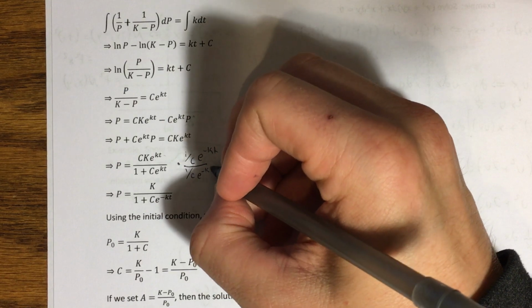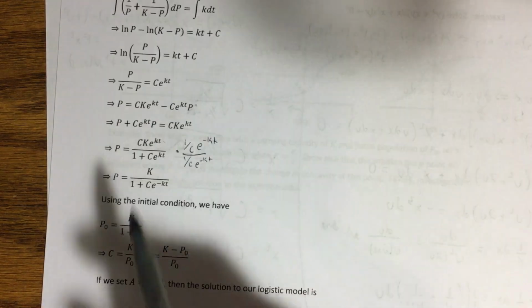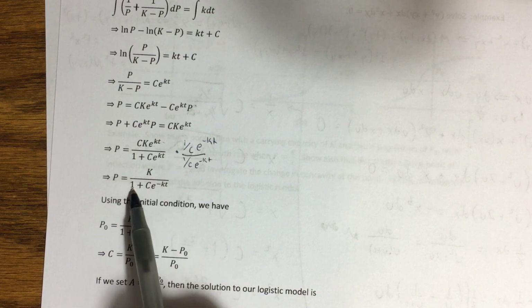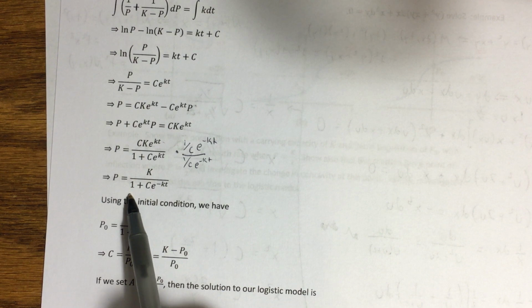E to the negative kt. All right, now this term is going to just leave a k behind. This term is going to go to 1 because I've canceled everything in this term, and notice I've moved that 1 over here. That can be a little confusing because it looks like this one is the same as this one. It's not. This term is becoming 1, and I'm just switching their places.